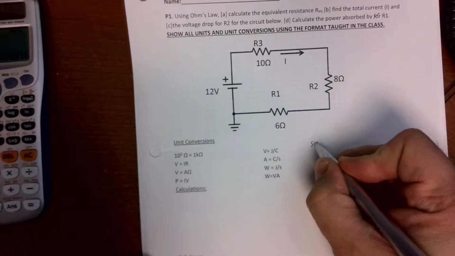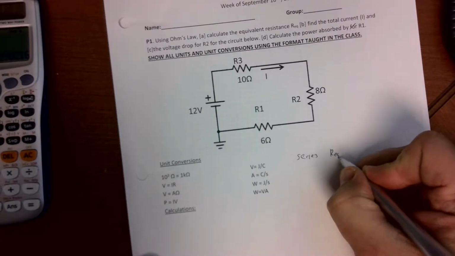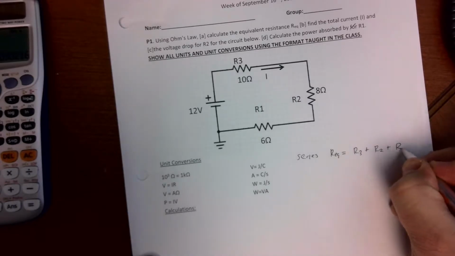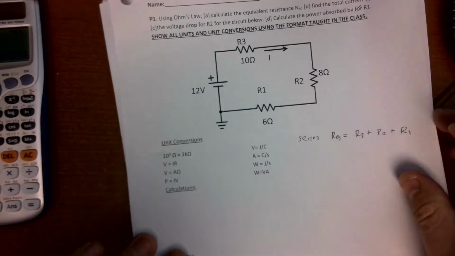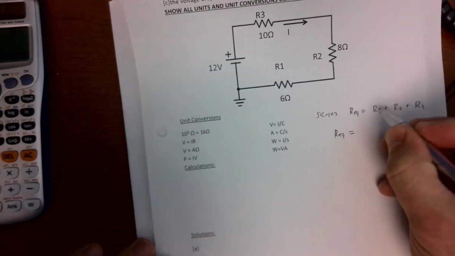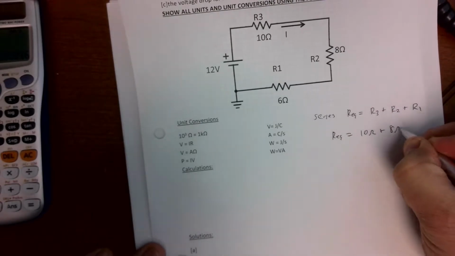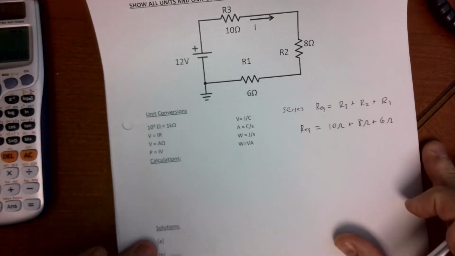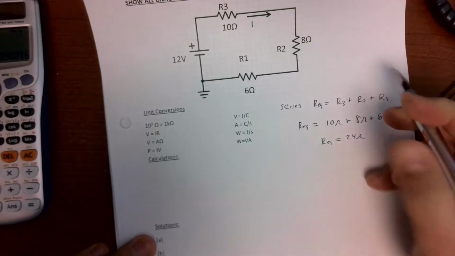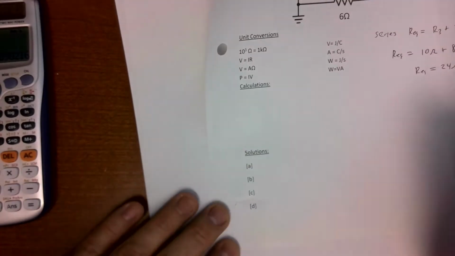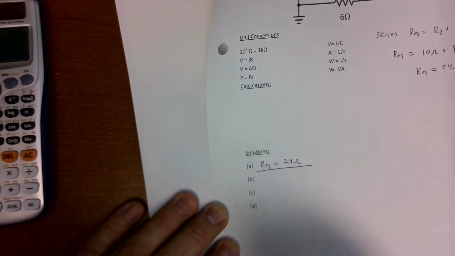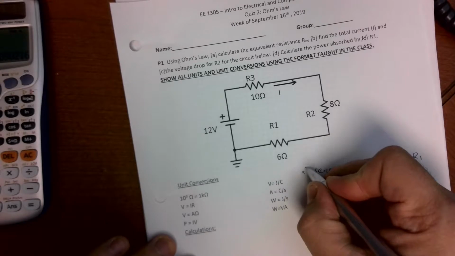We know that in series, R equivalent is going to be equal to their sum, so it's going to be equal to R3 plus R2 plus R1, right? So if we do that, we can see that R equivalent is equal to 10 ohms plus 8 ohms plus 6 ohms, which says R equivalent is equal to 24 ohms, and that's part A. I wrote that R equivalent is equal to 24 ohms, like that. Okay, so this is part A.